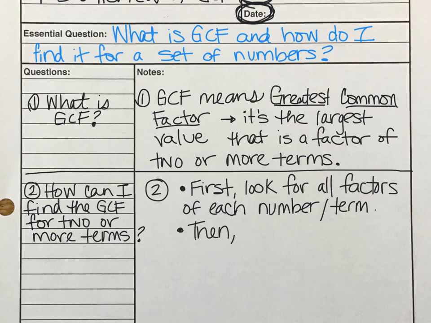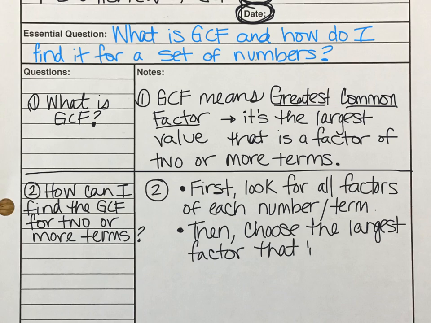Then, choose the largest factor that is common to all terms. Now let's look at an example of how that looks.